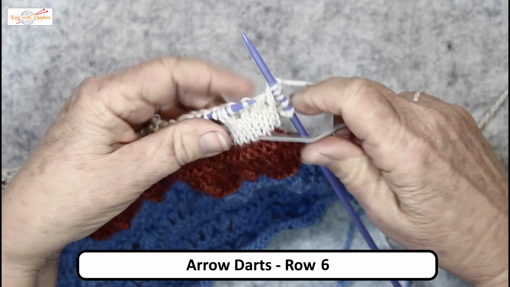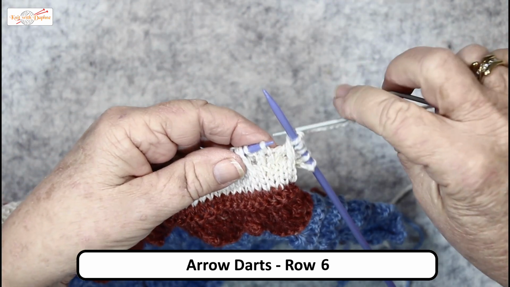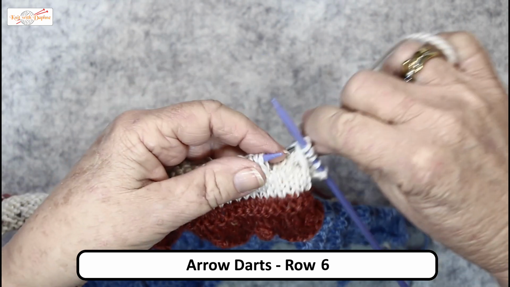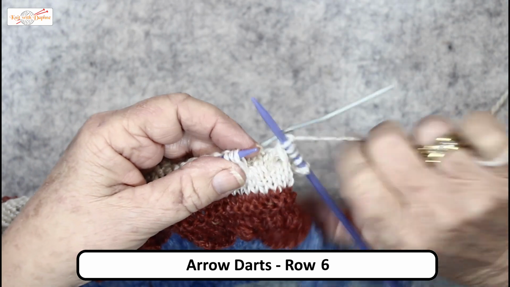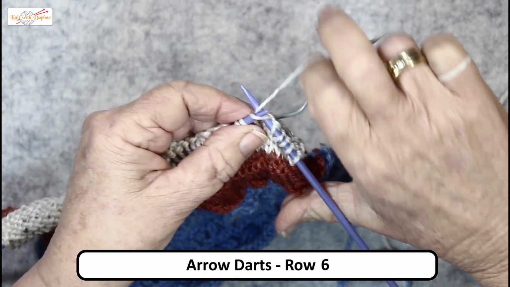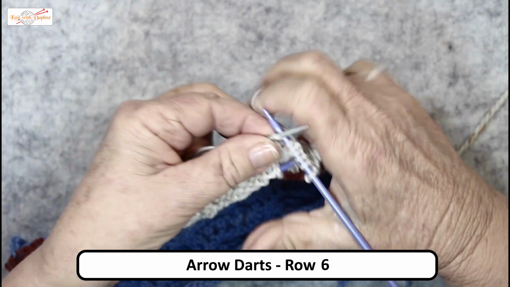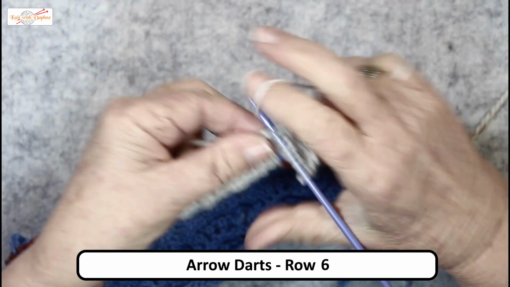And then cable 3 right. So the loop is coming to the right, so those 2 go to the back. Knit this one, knit the 2 from the cable needle. And that's all there is to it.